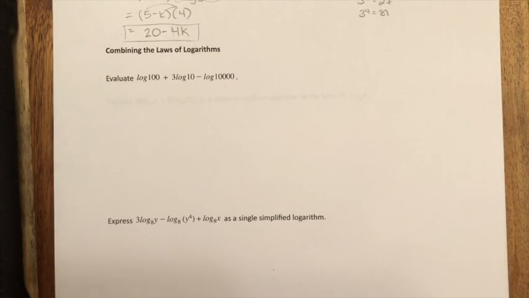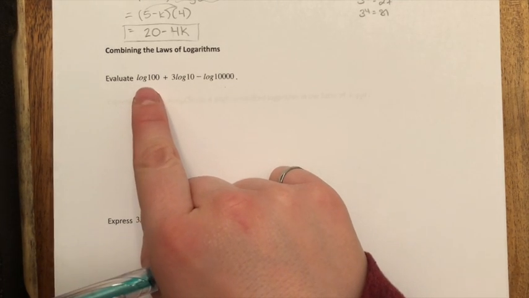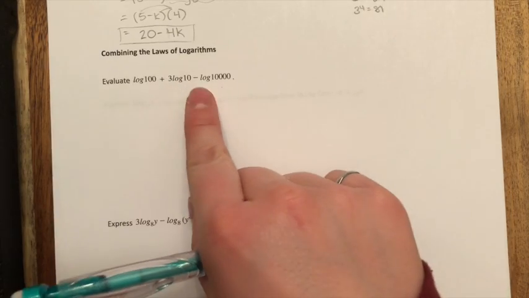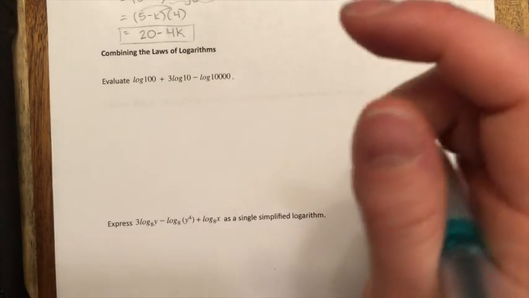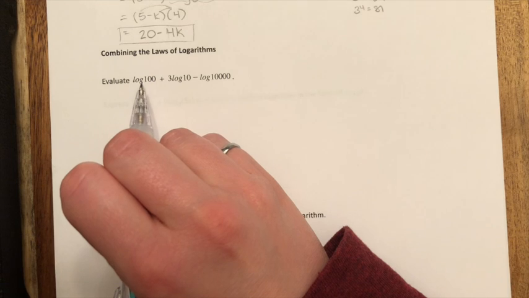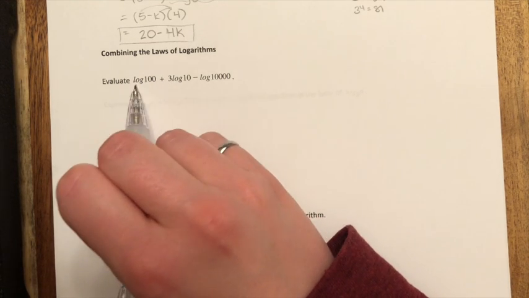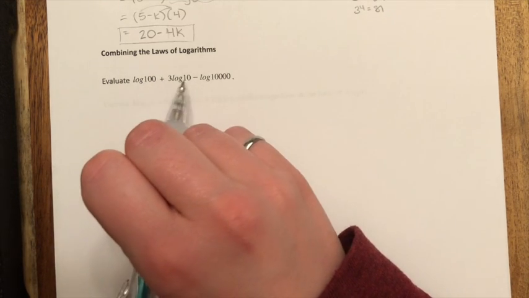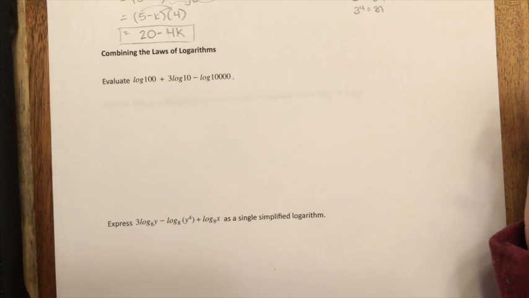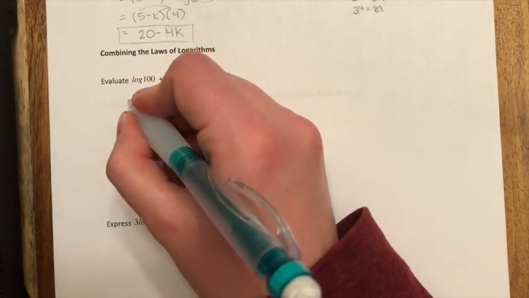So sometimes we need to use more than one of the rules all at once. So in this one, we've got log 100 plus 3 log 10 minus log 10,000. Okay, so what we notice about all of these ones is that they're all the same base, right? They're all the common log base 10. Okay, so we don't have to write those in because that's okay that it's not there.